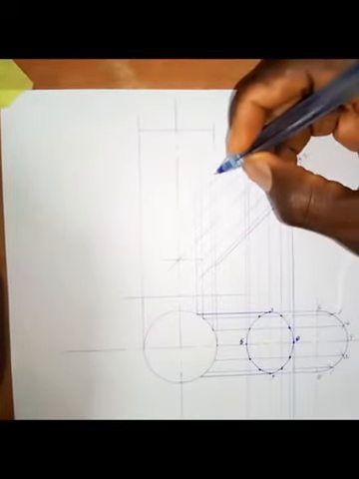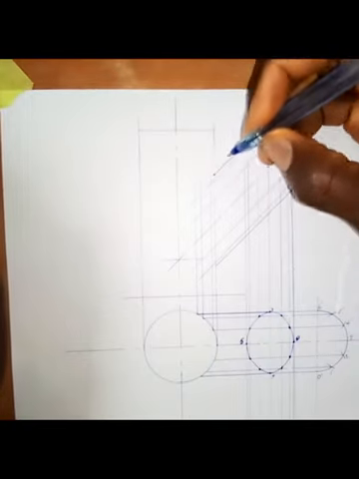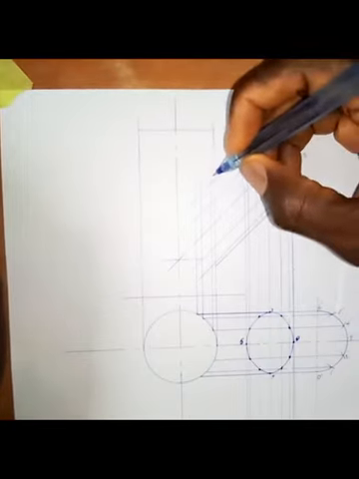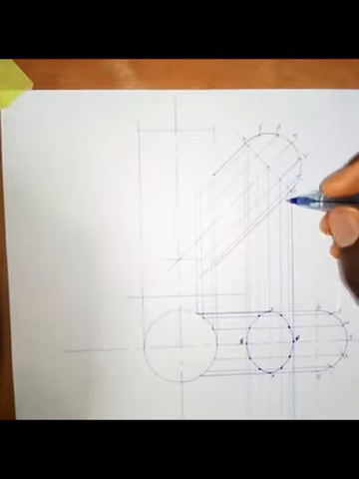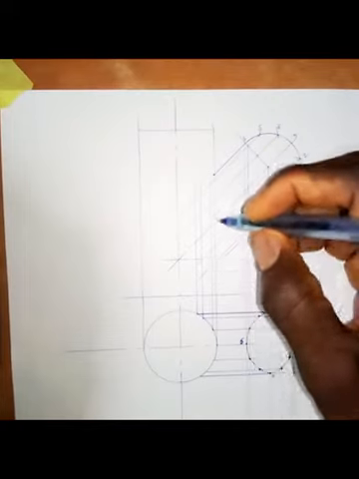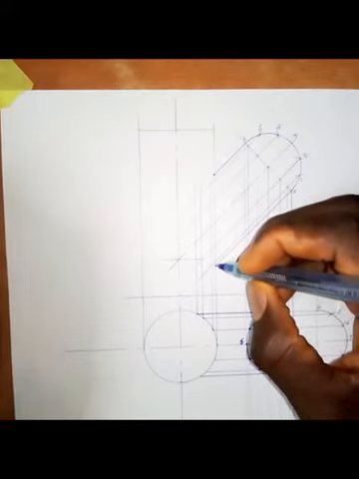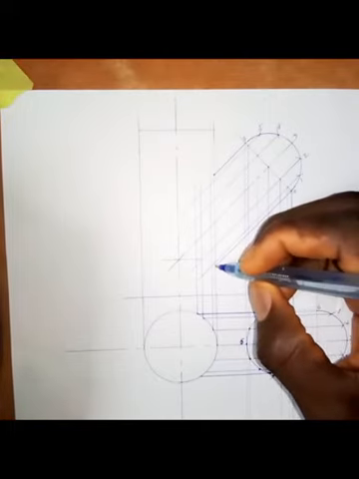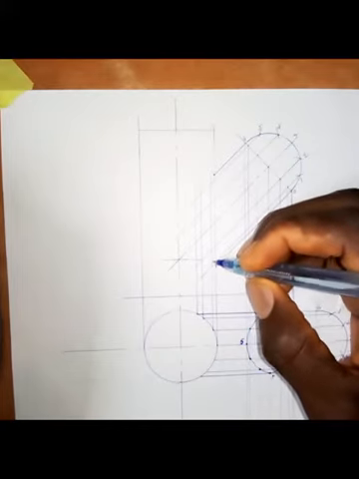From this point on the vertical cylinder, where this line touches the cylinder, that's the first point up there, and this line touches the vertical cylinder at this point. So they intersect here. Okay, so the next one is that you go inward a bit, a little bit.